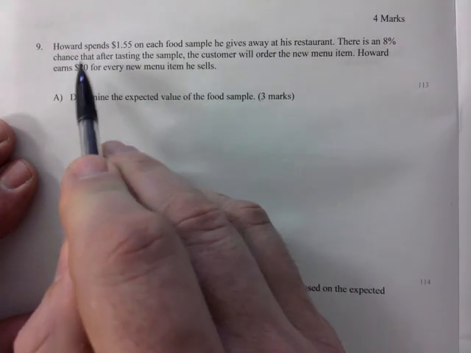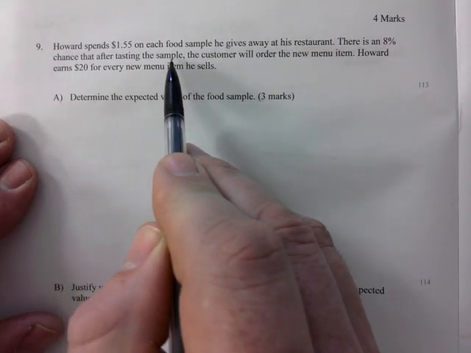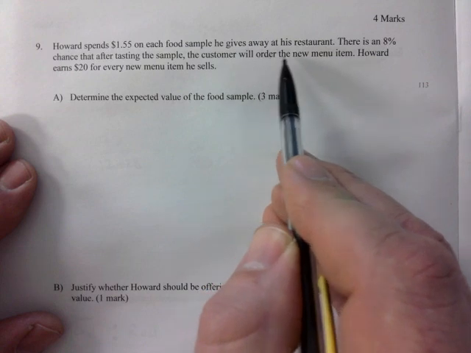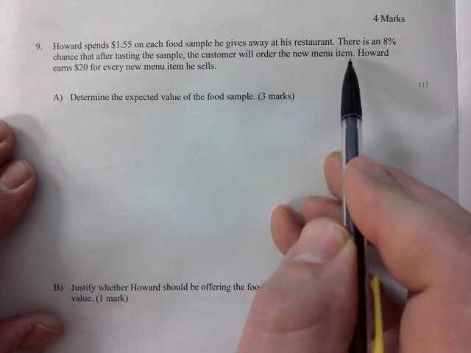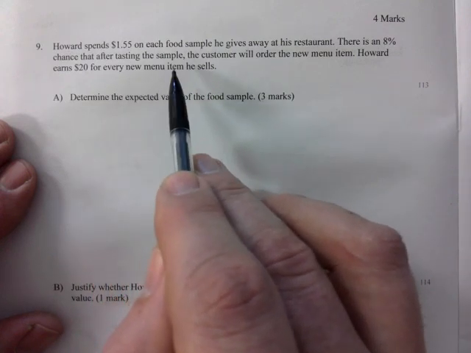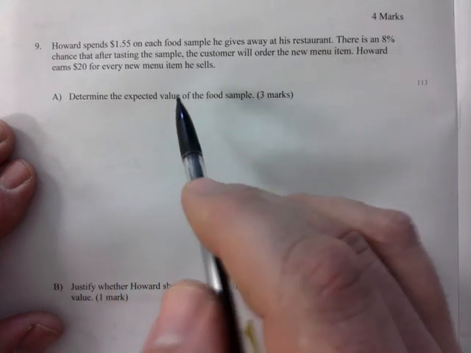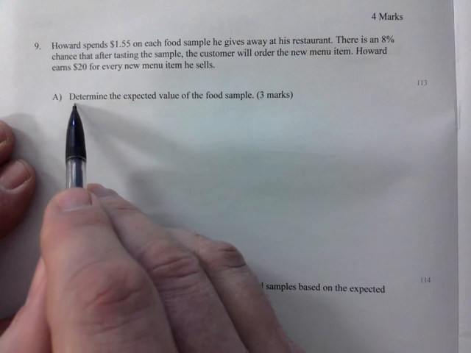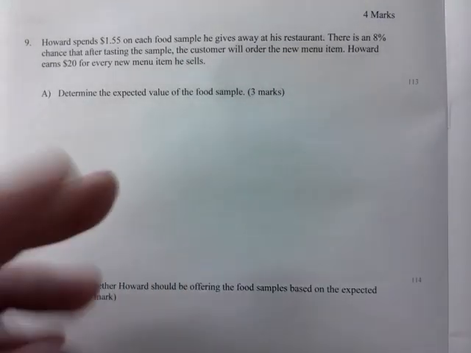There is an 80% chance that after tasting the sample, the customer will order the new menu item. Howard earns $20 for every new menu item that he sells. And here it is. Determine the expected value.